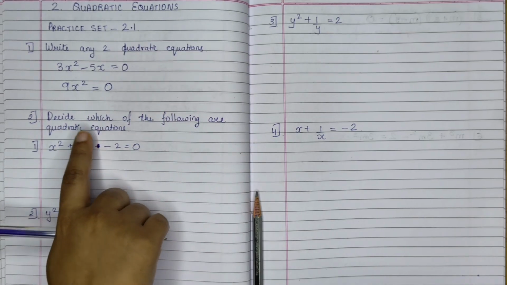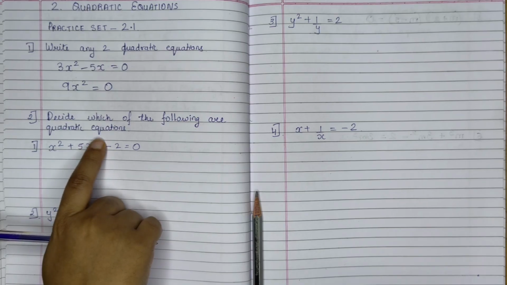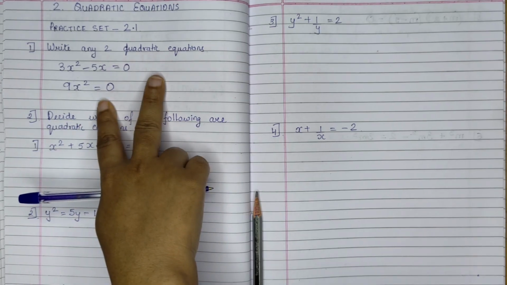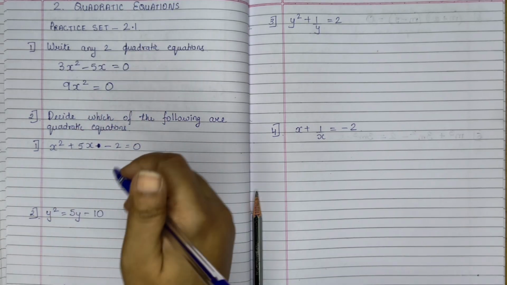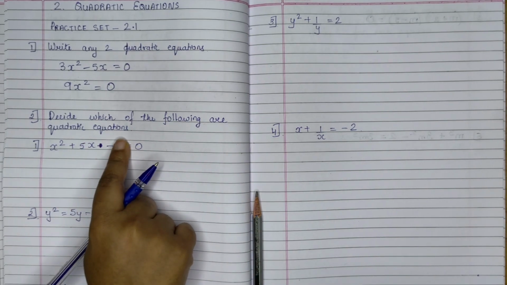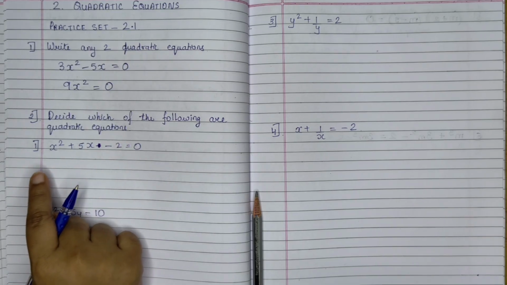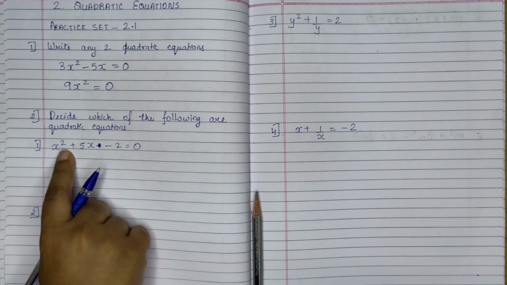Now see the next one. Decide which of the following are quadratic equations. Here you can write any equation of your choice. We have to state which of the following are quadratic equations. To see whether it is a quadratic equation, we need to see that the highest index, you can say power or degree, it is the same, is 2. Here the highest degree is 2.